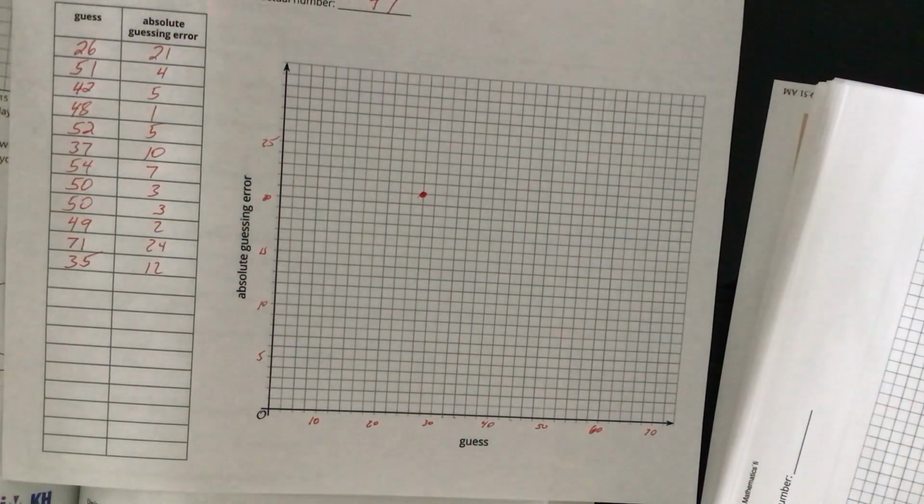Don't connect any dots. So plot the 12 dots. Wait, where were you counting by on the y? I went by ones.